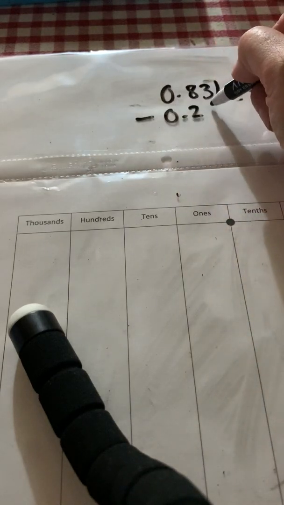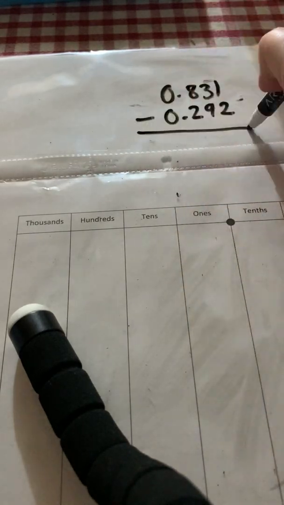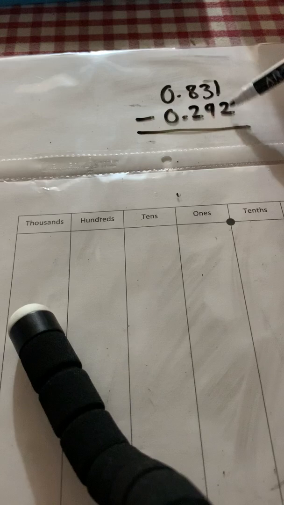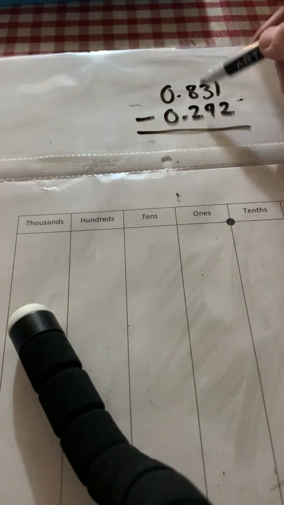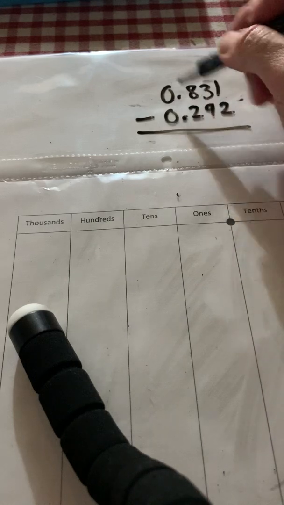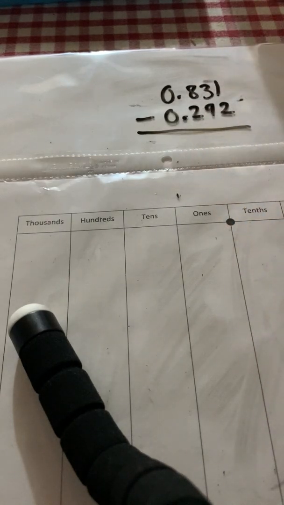831 thousandths minus 292 thousandths. Now, super important, I lined up my ones, my tenths, my hundredths, and my thousandths. Even though I'm not using my place value chart, I still have them in rows and columns. And I can also see that my decimals line up when I line up my place values.